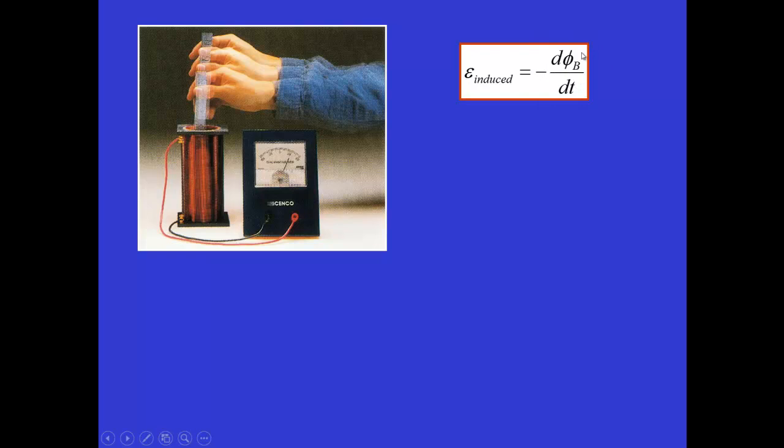So it's not just the magnetic flux itself that produces the current here in the solenoid, but it's the changing magnetic flux. And the minus sign is an indication that if the flux is increasing, then the electromotive force acts in a sense to oppose that, and if the flux is decreasing, then similarly the induced EMF opposes the change in the flux that led to it being produced.